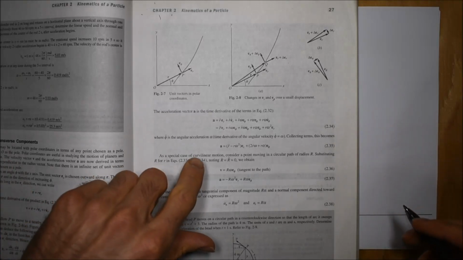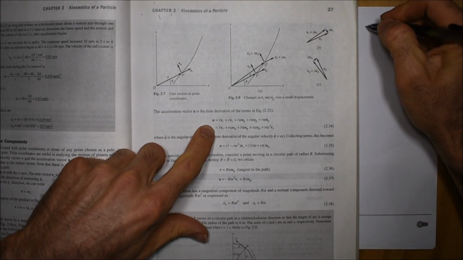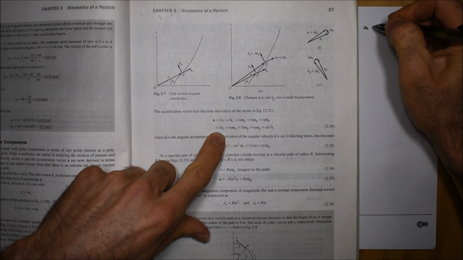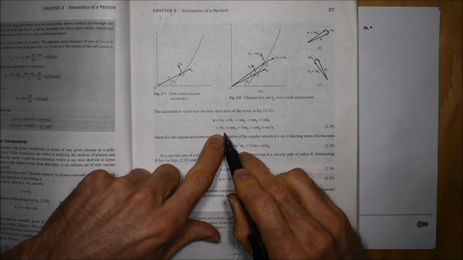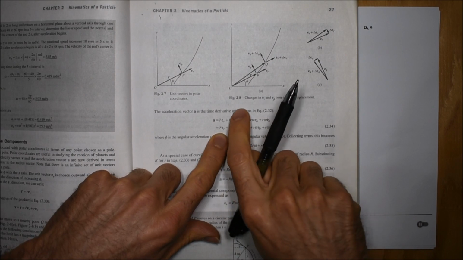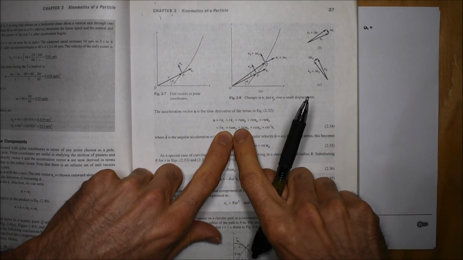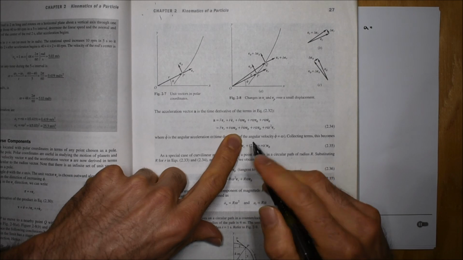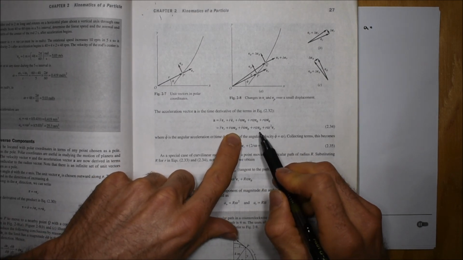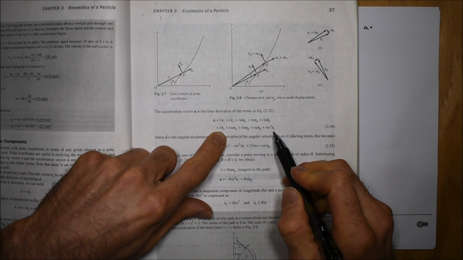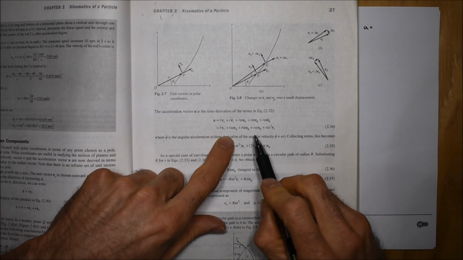Alright, let's begin. We need this complicated equation for acceleration. You have the radial direction, which is going out from the radius, and then you have the tangential direction. So you've got three components in the tangential and two components in the radial.